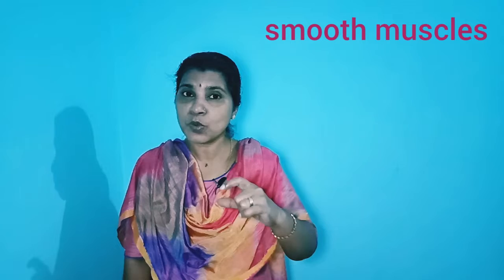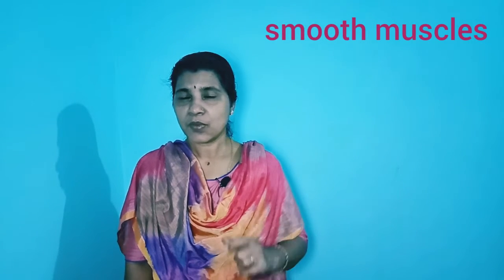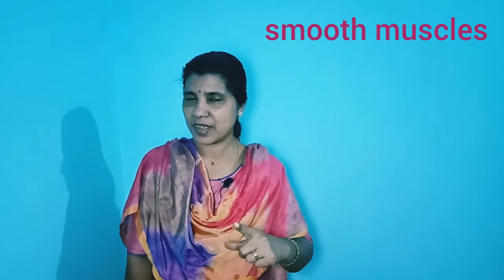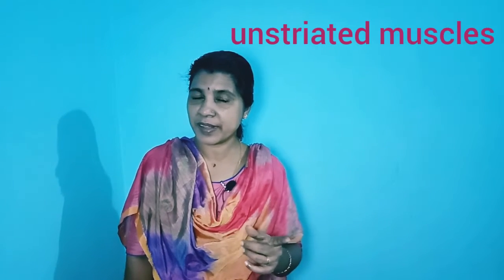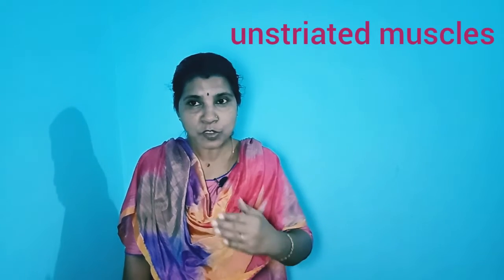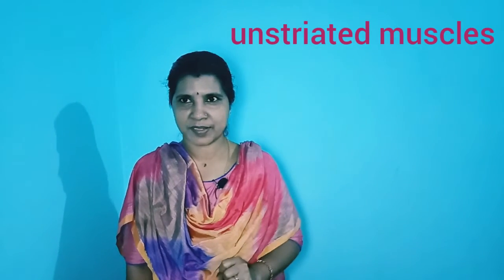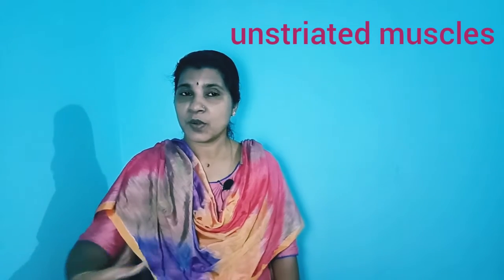These muscles are smooth muscles. Why are they smooth muscles? Because they do not have dark and white bands or striations on their surface. That's why they are also named unstriated muscles. They are also long muscles, spindle shaped, tapering at both ends, and uninucleate. Uninucleate means only one nucleus.